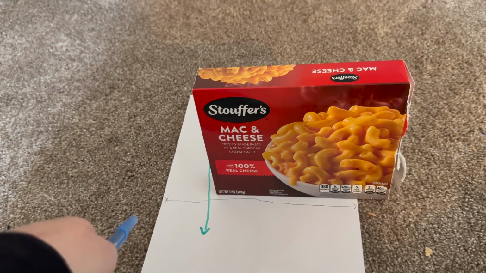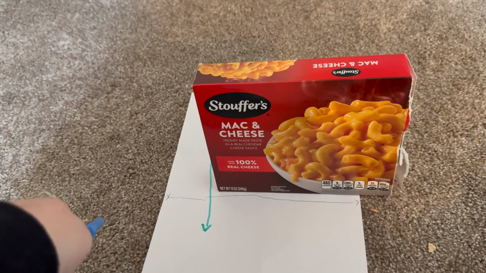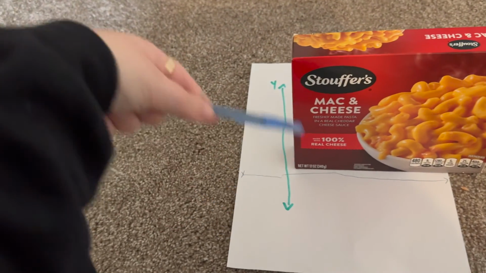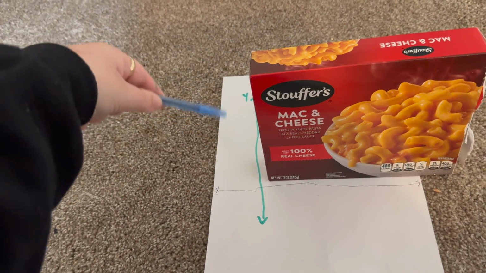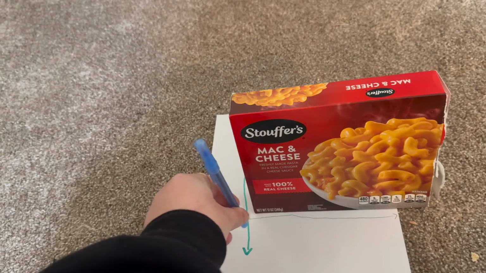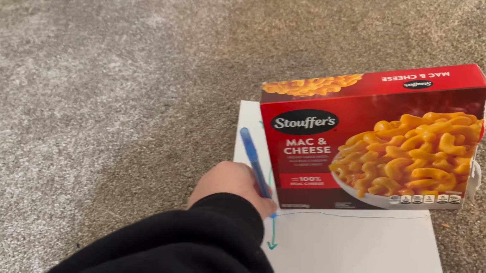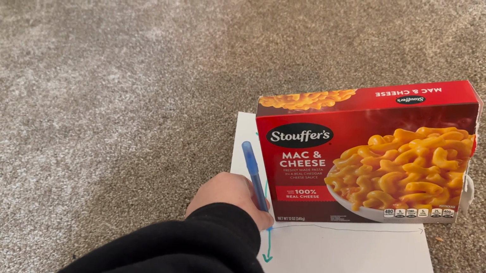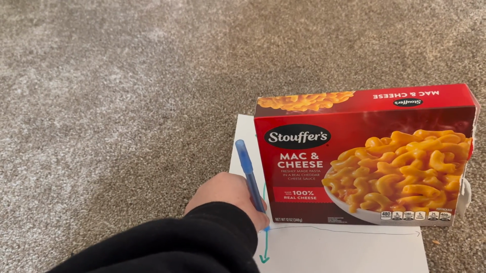Anyways, so here we have a box of Stouffer's on our imaginary coordinate system, and you can see our x-axis going from side to side is showing the width of an object. We have our y-axis going up and down, which is showing the length of our object. And we have our blue pen representing the z-axis, showing the height of the object, right?